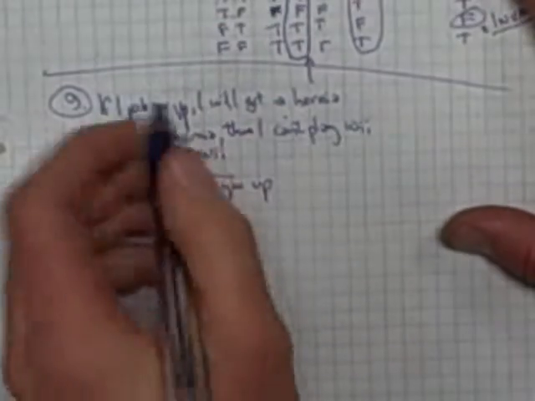Math 125, this is practice test 1, question 9. We're supposed to determine if this argument is valid or invalid. So let me write a symbolic argument for it.